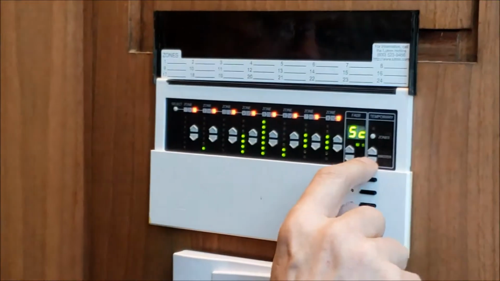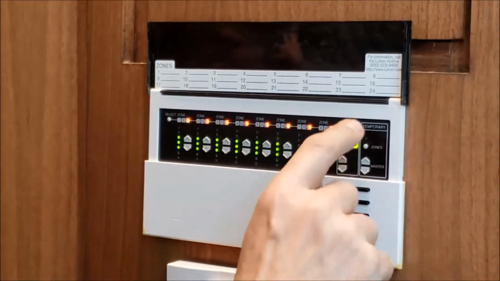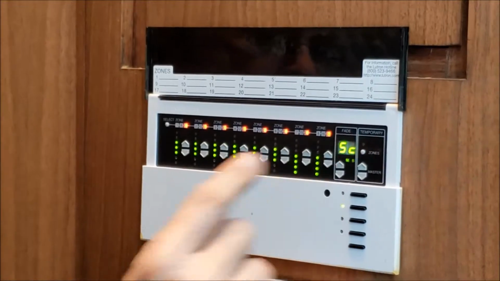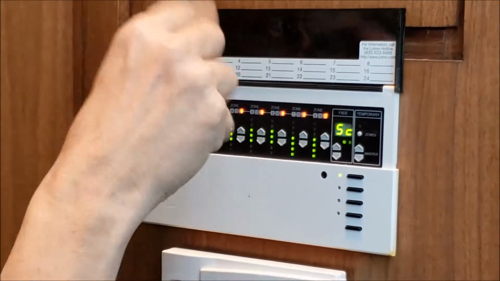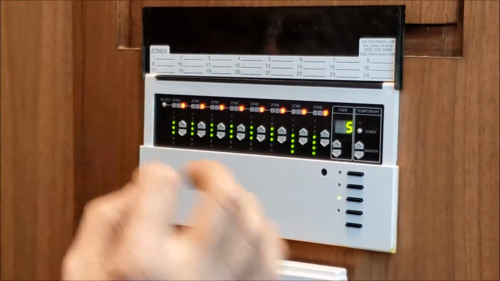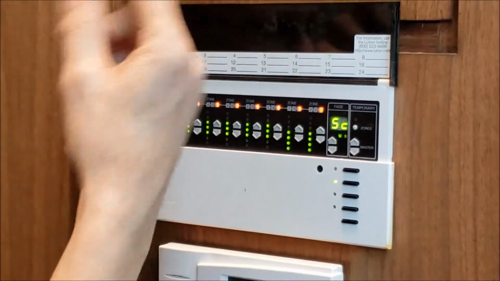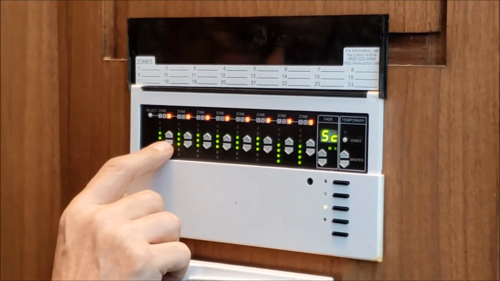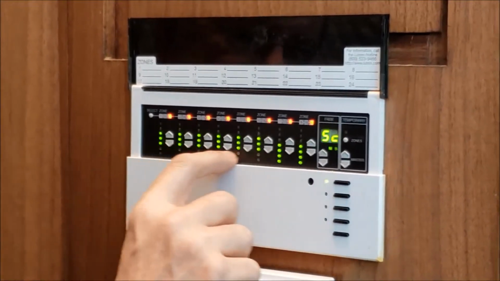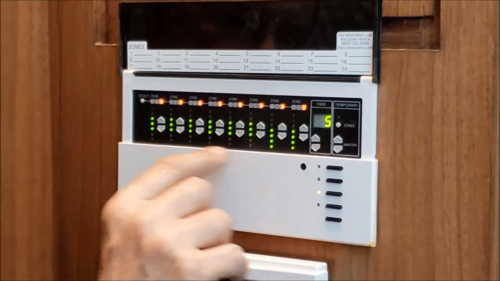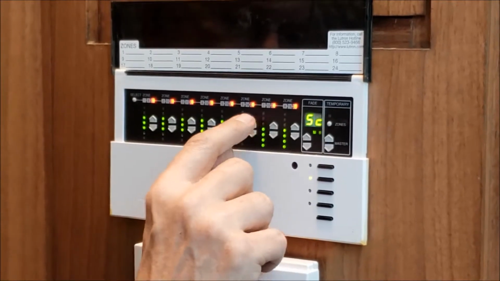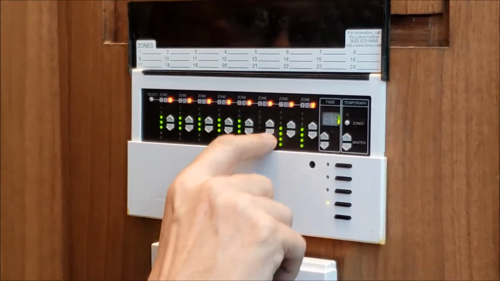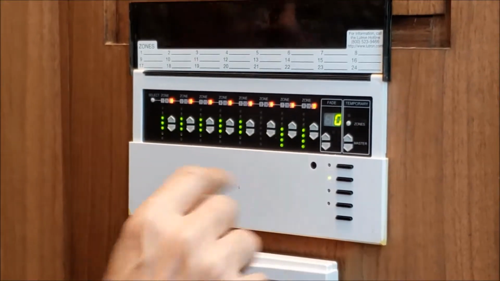You change the scenes by pushing this button up and down. So we're on scene 5. That means the door over there is open. That's the scene that is going to trigger. So you make your adjustments here, but make sure you do not change the state of these with the 3 dots. If you happen to accidentally change something, make sure you put it back.